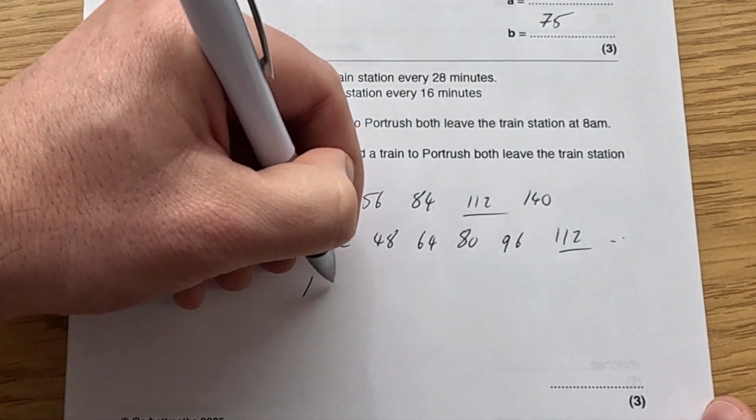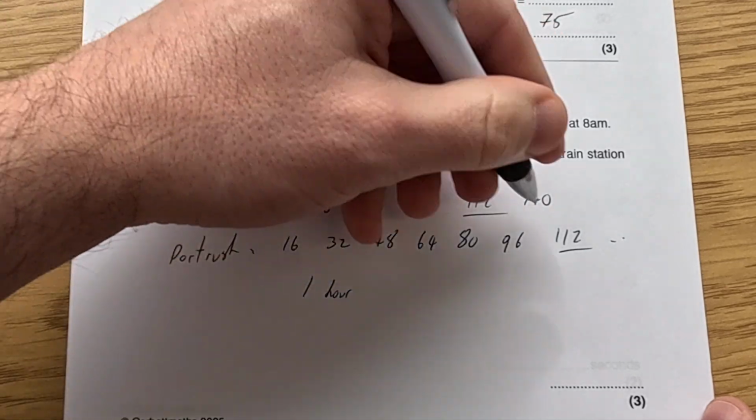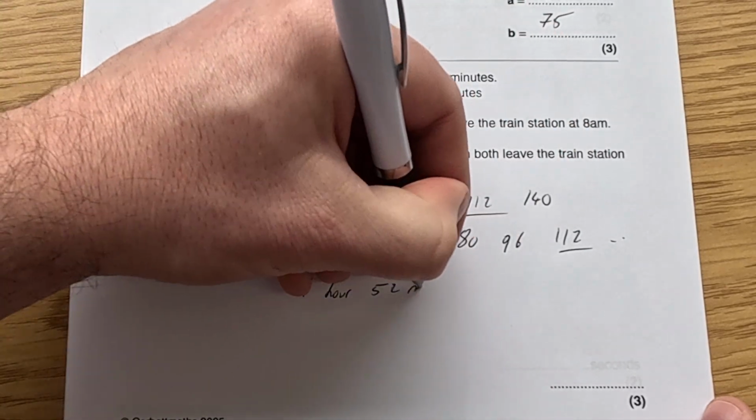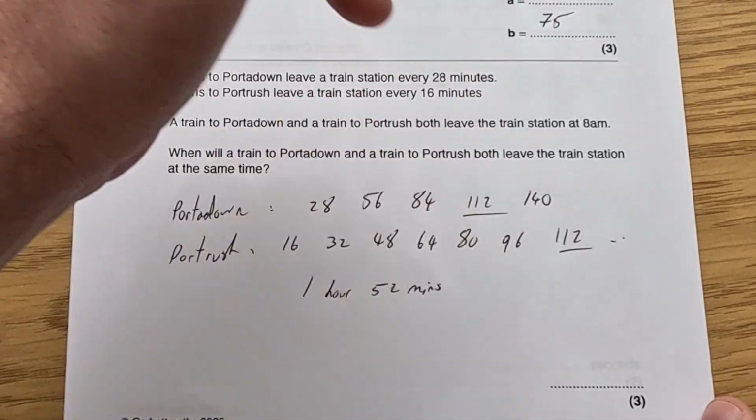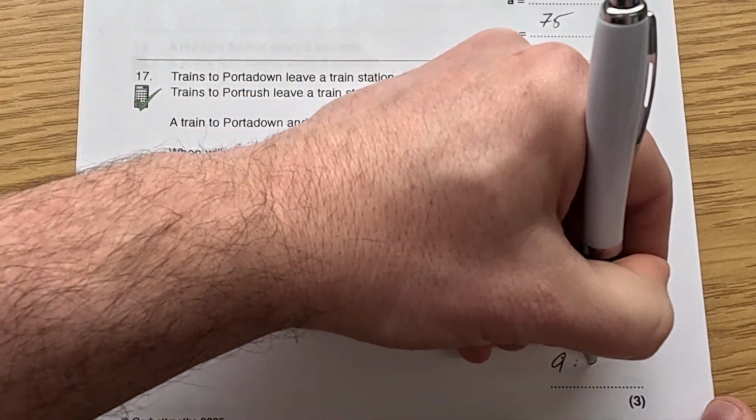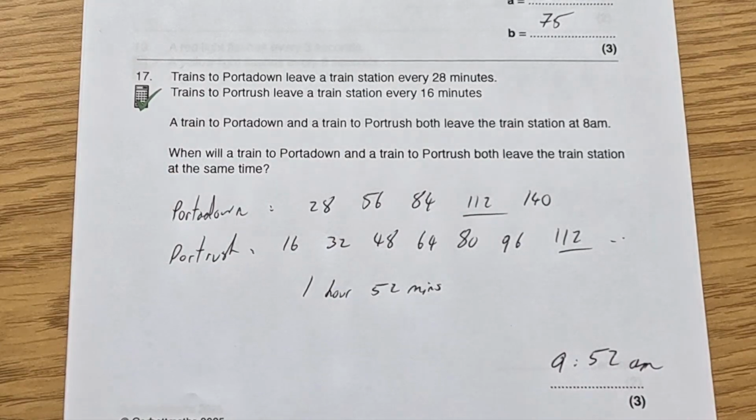And that would be 1 hour, that's 60 minutes. There's 52 left over, so 1 hour, 52 minutes. And if we add that on to 8 a.m., that'd be 9:52 a.m. And that's it. So that's the time that trains will go to Portadown and Portrush at the same time again.